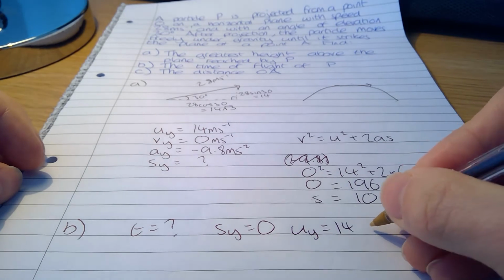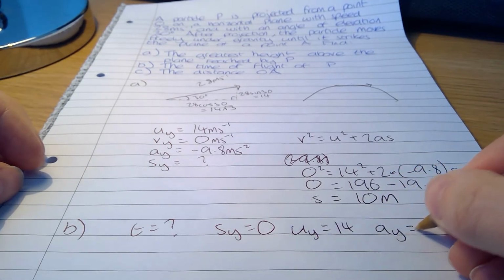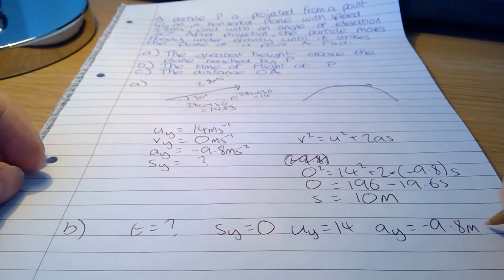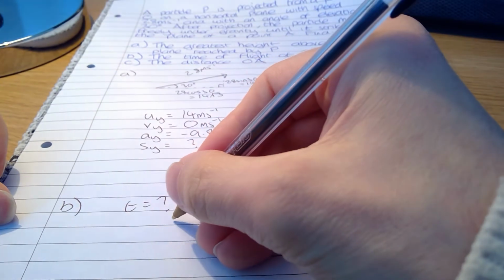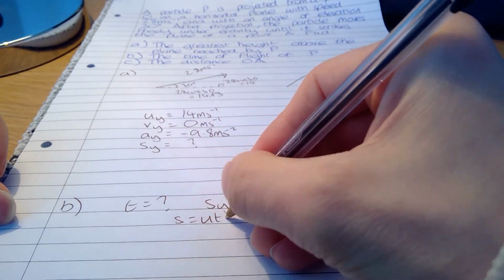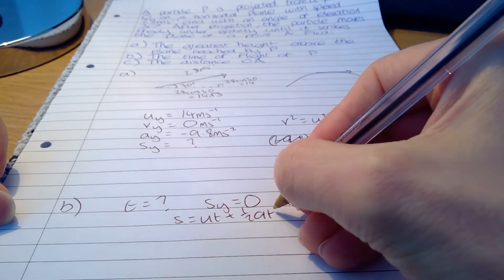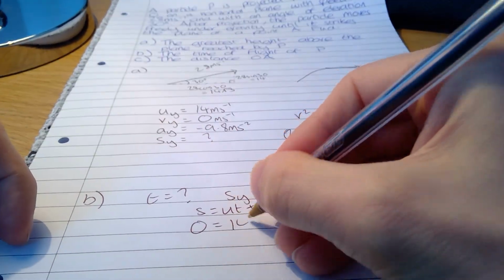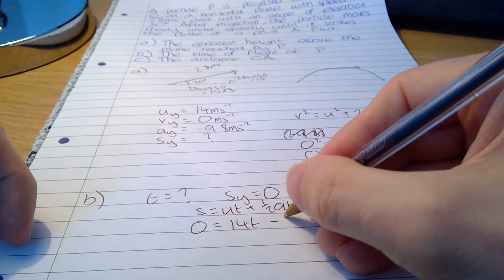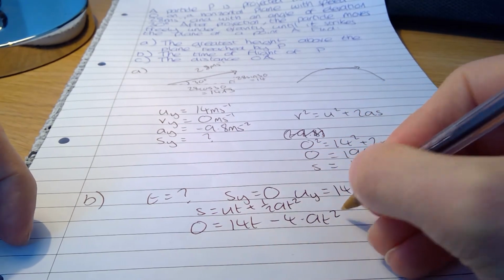We've still got the acceleration is minus 9.8 meters per second squared. So we want to find an equation that connects those, which would be s equals ut add a half at squared. So 0 is equal to 14t minus 4.9 t squared.